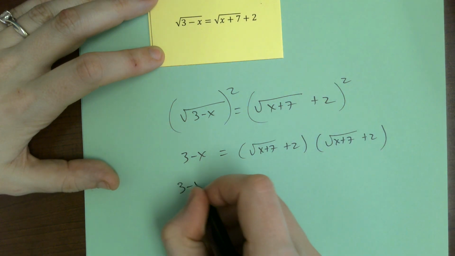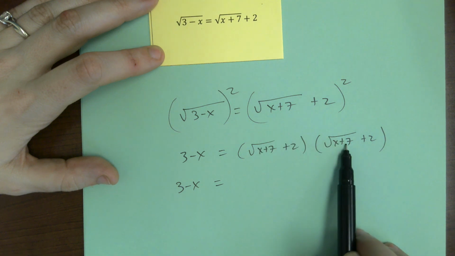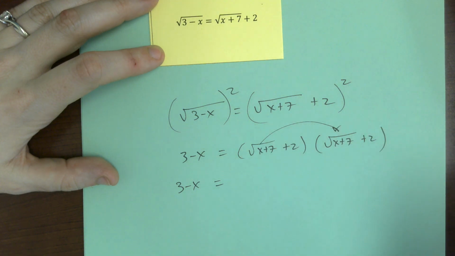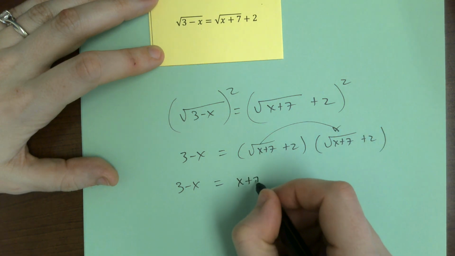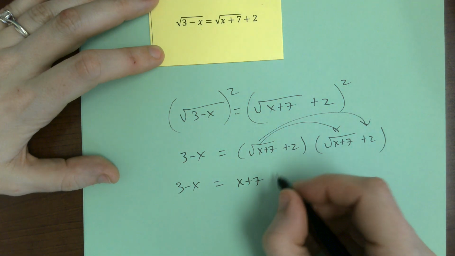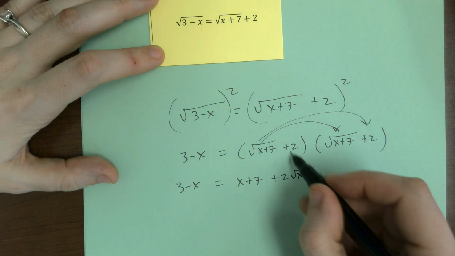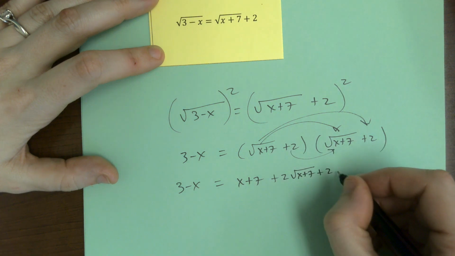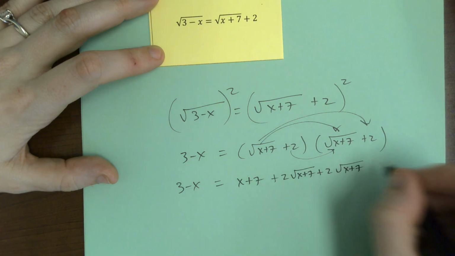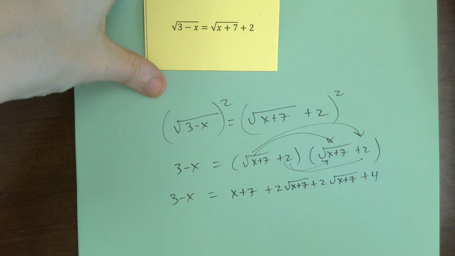Okay, 3 minus x. All right, so radical x plus 7 times itself just gives x plus 7. Okay, and then times 2 would be 2. And then times 2. And then finally, plus 4.